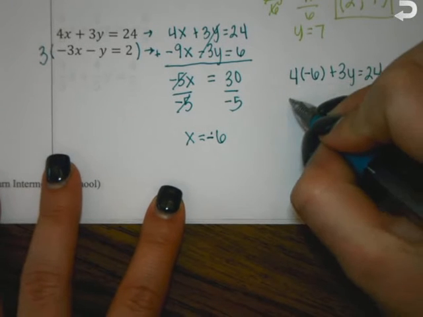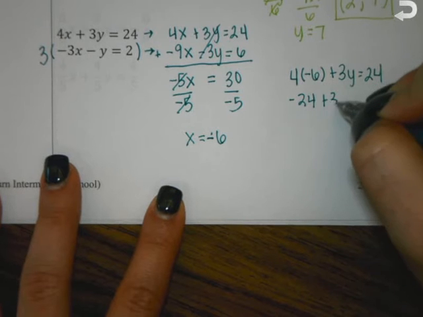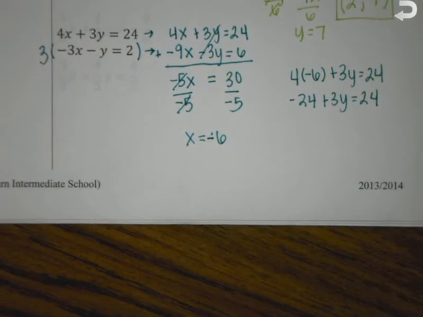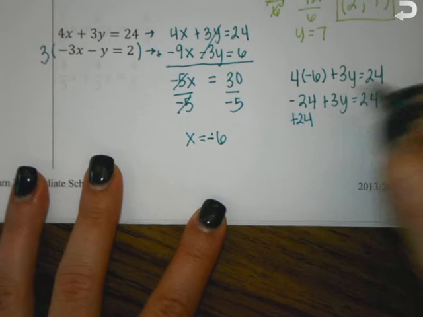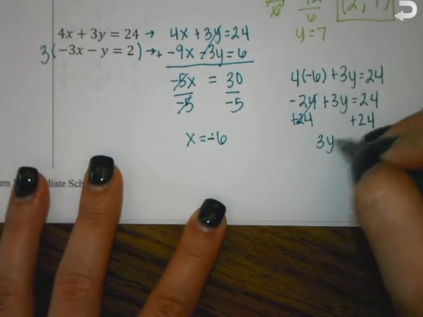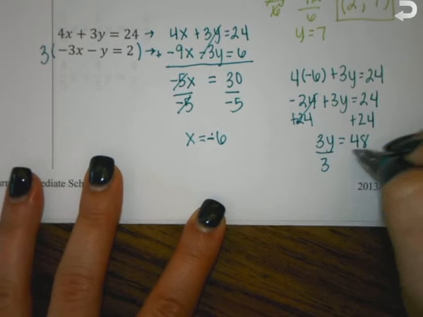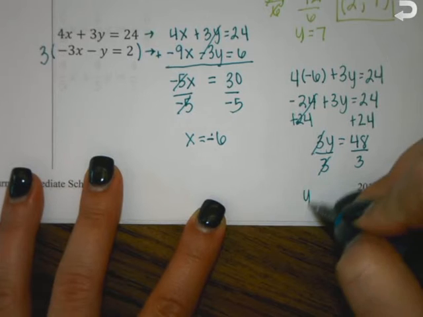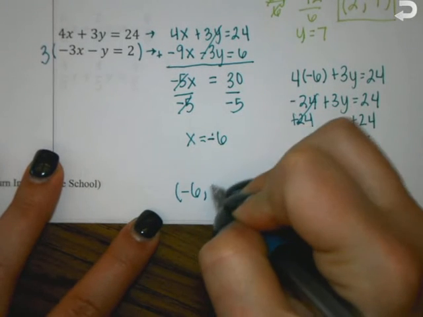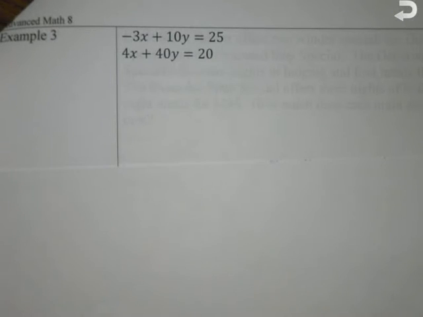4 times negative 6 is negative 24 plus 3y equals 24. Add 24. You get 3y equals 48. And then what? You divide by 3, and we get y equals 16. So my answer is going to be negative 6, positive 16. All right, guys. Example 3.